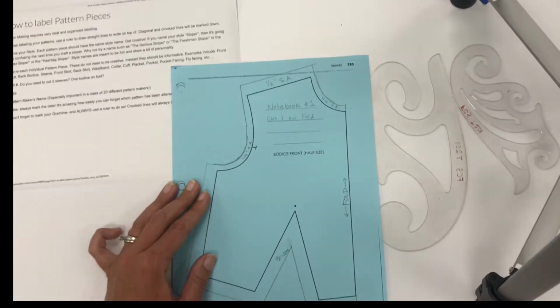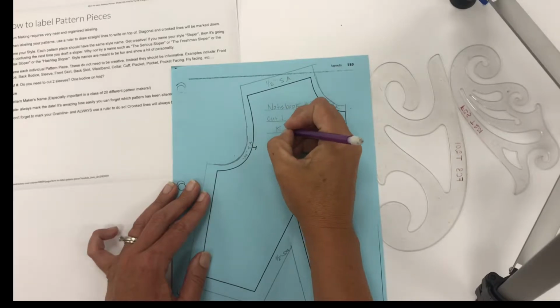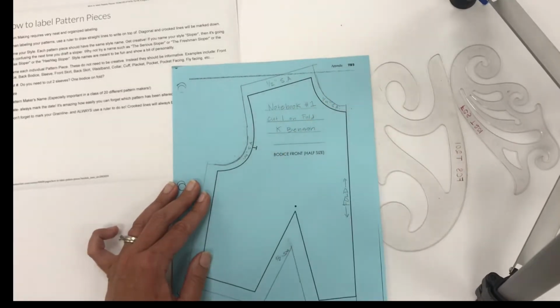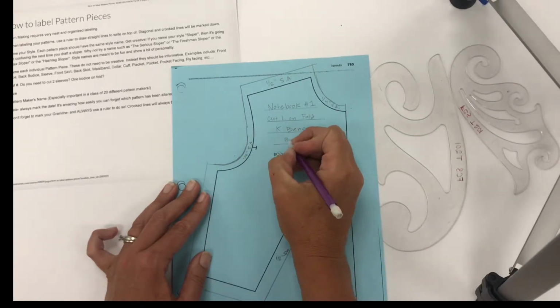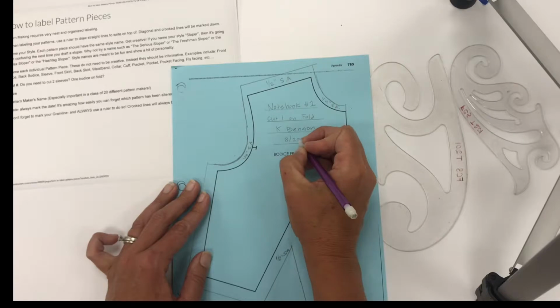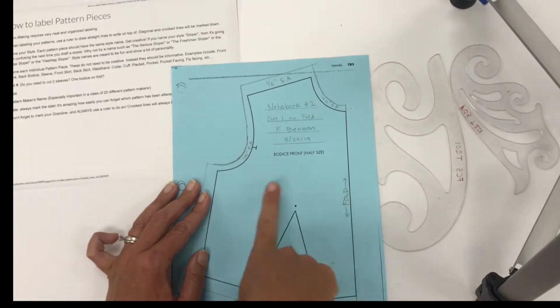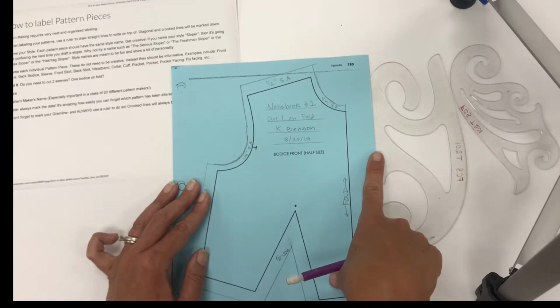Number 6, your name. This is so important, especially in a shared classroom. Sometimes we'll mix up pattern pieces, so make sure your name is on it. And then also please write the date. This is especially important for when we go and make changes to a pattern. Sometimes you forget which one's the new one, so it's always great to have the date.